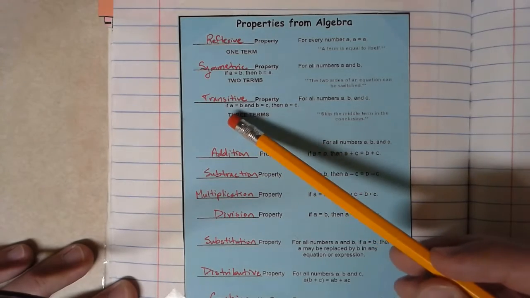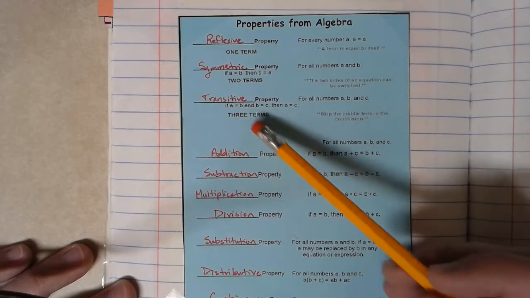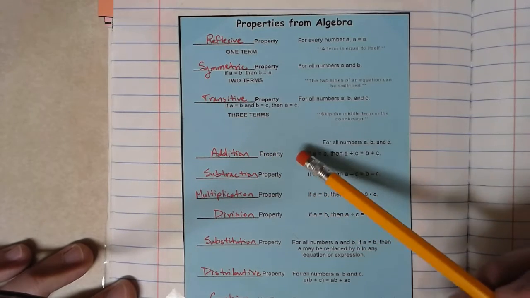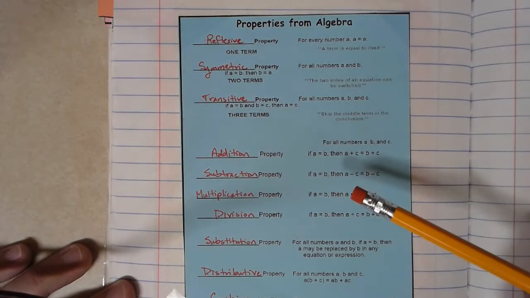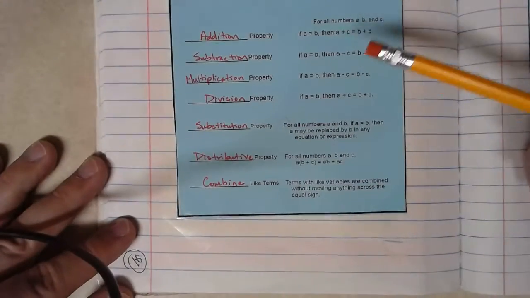Okay, transitive property. For any three numbers A, B, and C, if A is equal to B and B is equal to C, then A is equal to C. So basically, we can skip the middle term in that. Okay, then we got a few others.